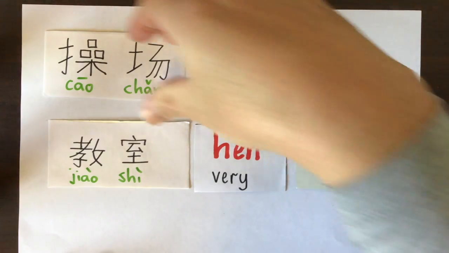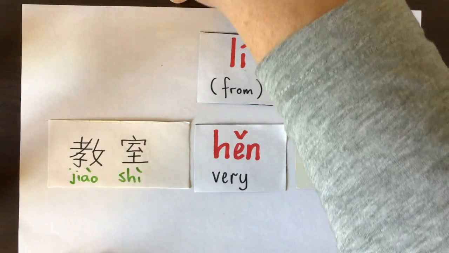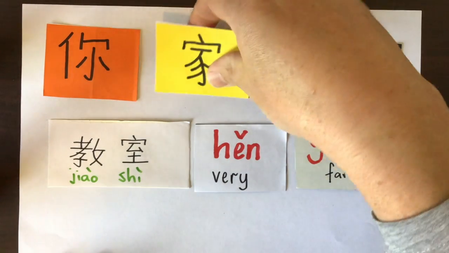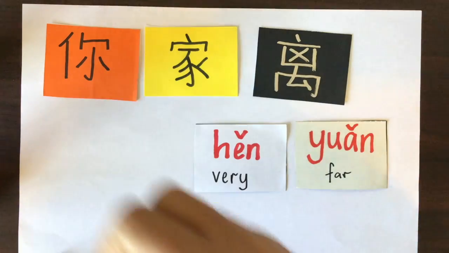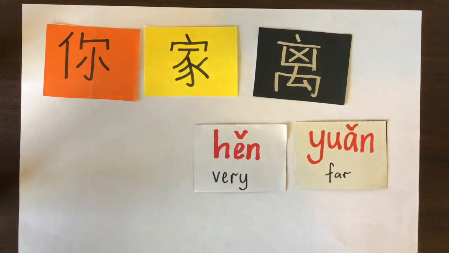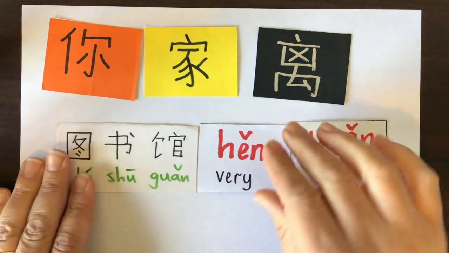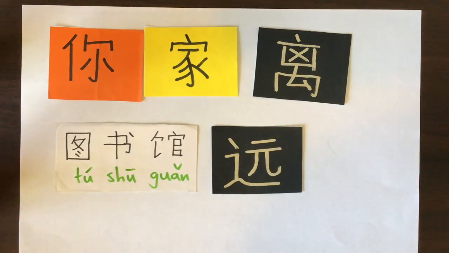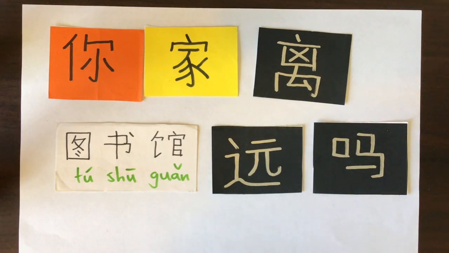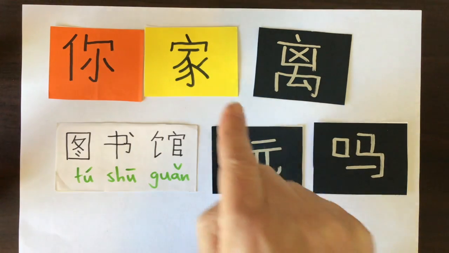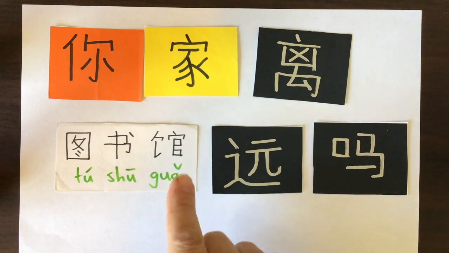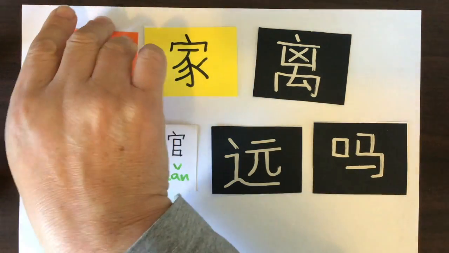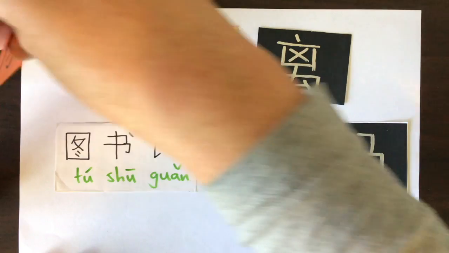I'm going to set up two more questions. See if you can work out what it is I'm saying. So let's get rid of that. We're going to have 你家里. Let's have this one. 图书馆. And let's have yuan. And then we need ma. Okay. See if you can work this one out. 你家离图书馆远吗? We are looking at 你家, which is your family or your house.